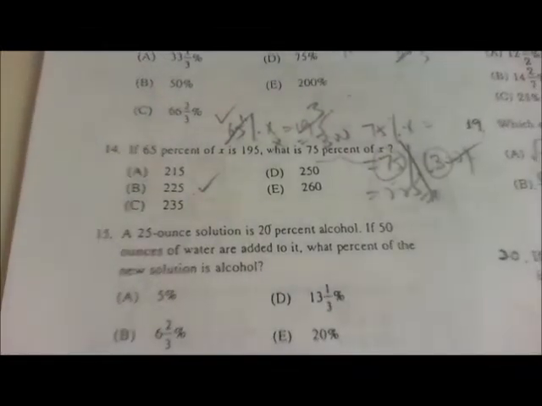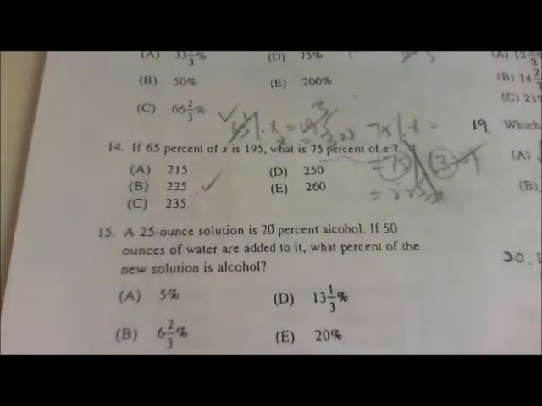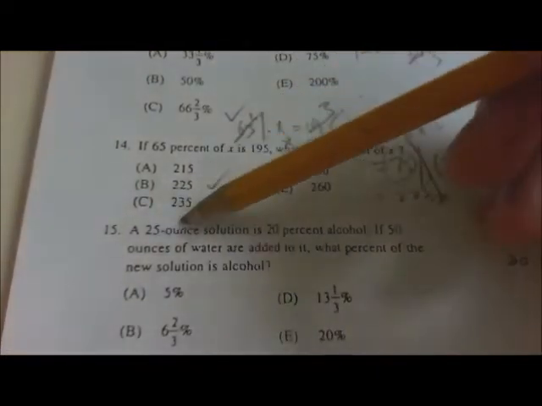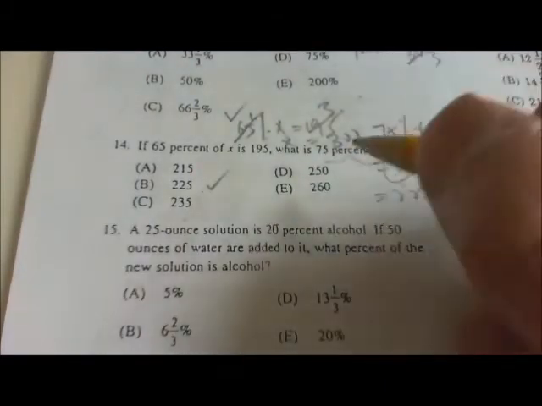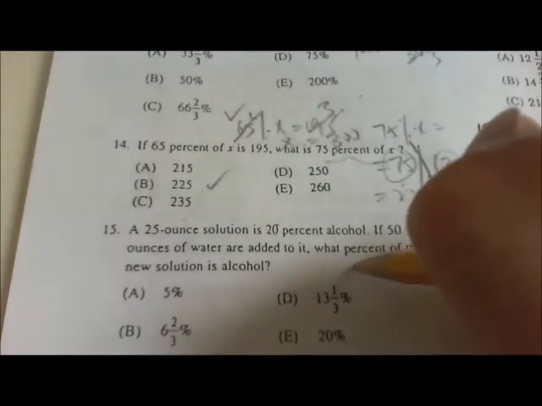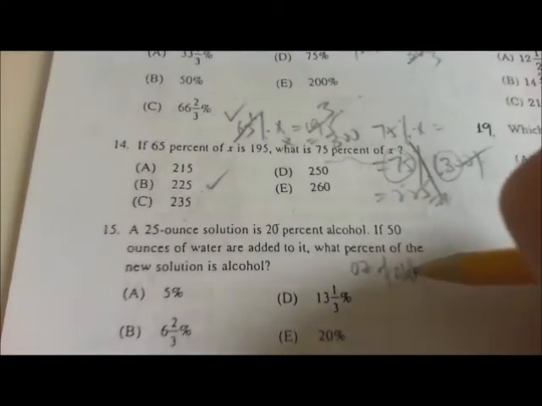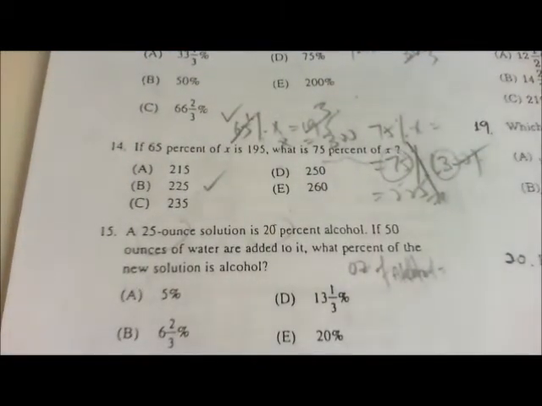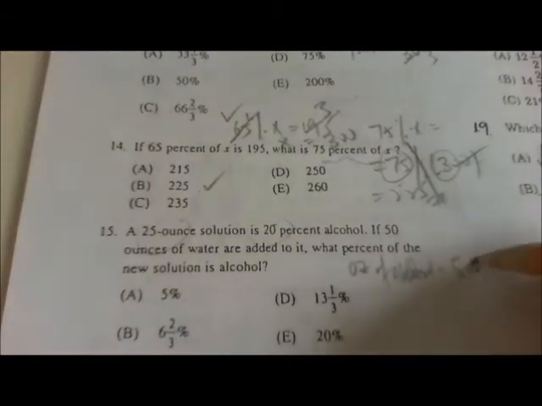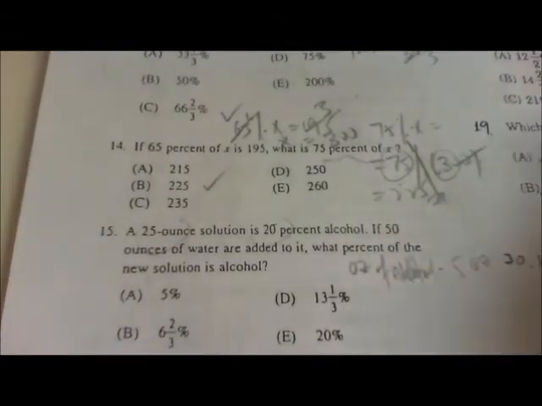Number 15. What percent of the new solution is alcohol? So originally it was 25 ounces, 20% alcohol. So the original was 20% of 25 ounces. 20% is 1/5, so 5 ounces of it is alcohol.